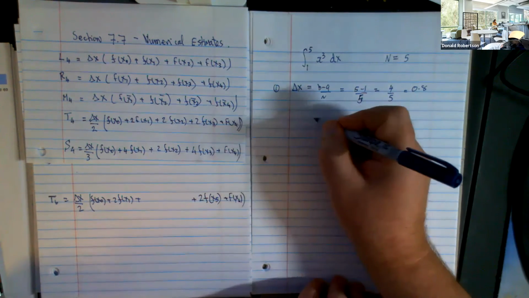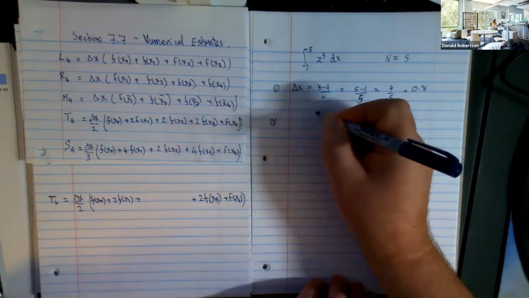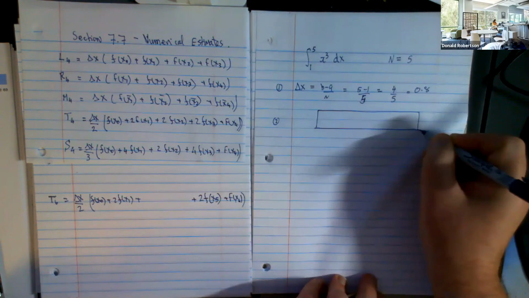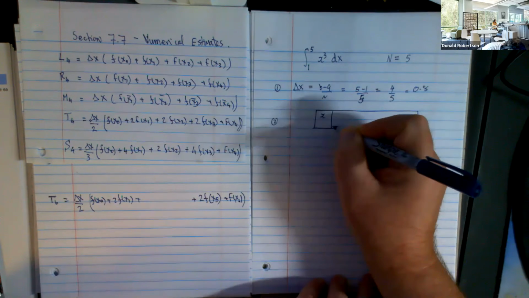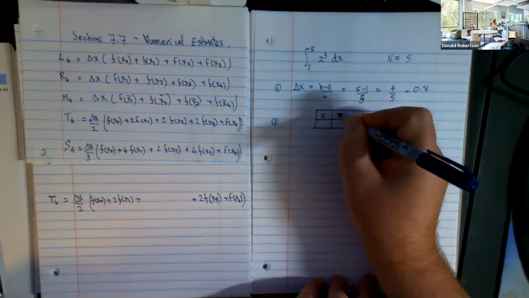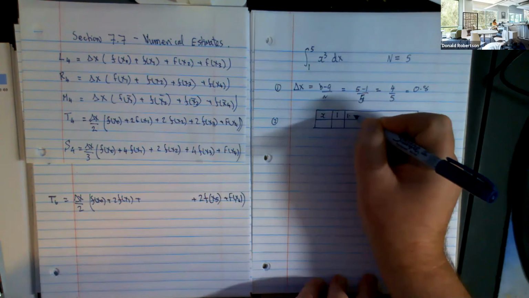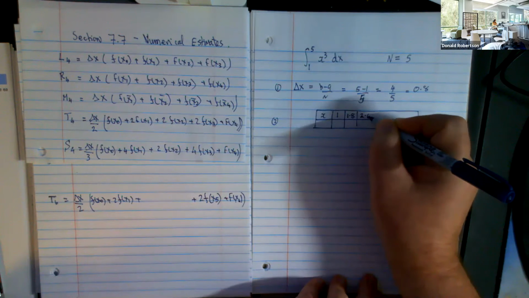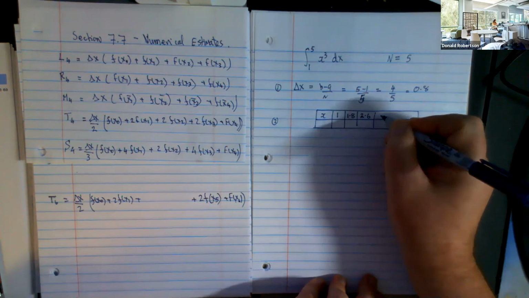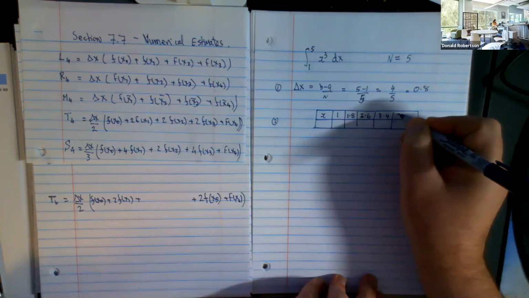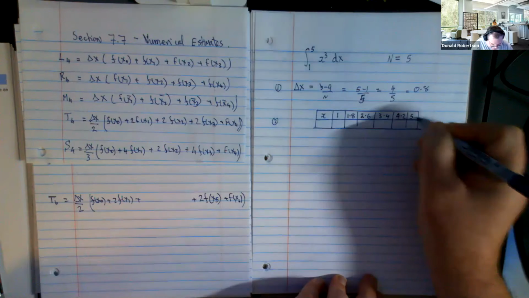Now, normally what you would do in step 2 is you would create your table. Now, you wouldn't do what I'm about to do, but I'm doing it for completeness' sake. You would start at 1 and you would go up in 0.8s. And you'd get that, right?